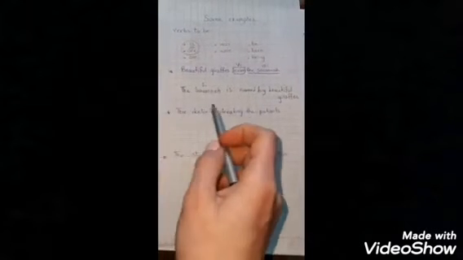Let's practice with another tense. The doctor is treating the patients. Where is the object here? The object is the patients. And where is the subject here? The doctor. So the object becomes the subject, the patients.